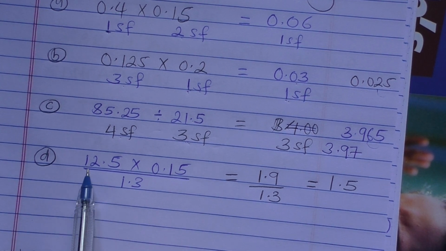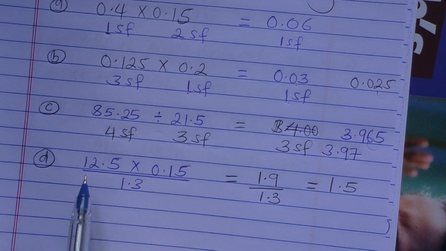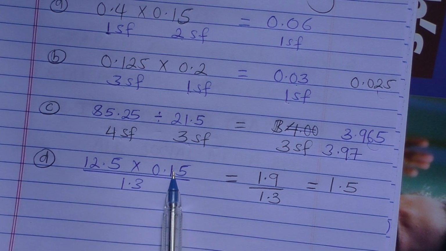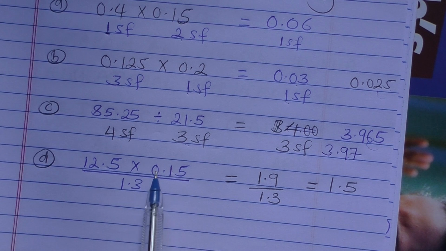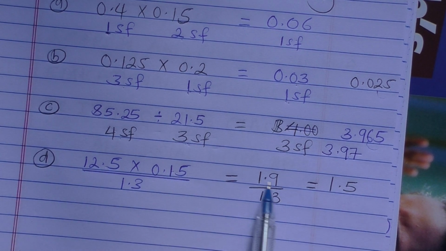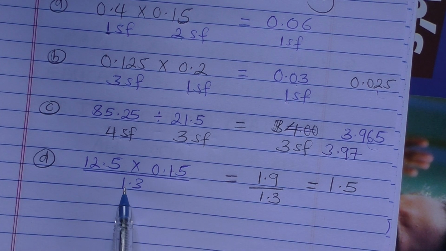Then we have cases that have both division and multiplication. For the upper part, we shall consider multiplication. These are 3 significant figures. These are 2. So that means our upper part should give us 2 significant figures, divided by the lower part, which is also having 2 significant figures.